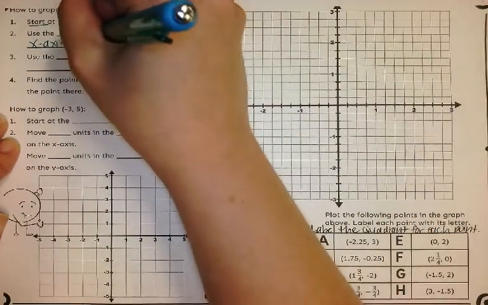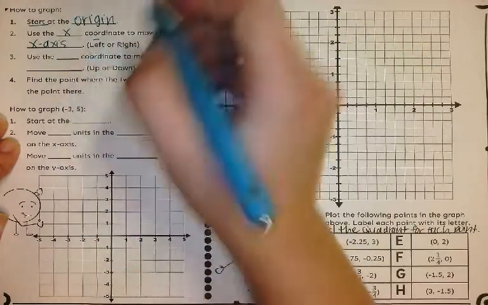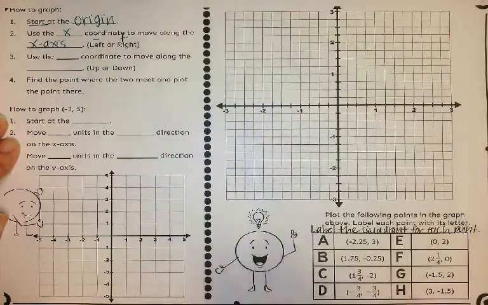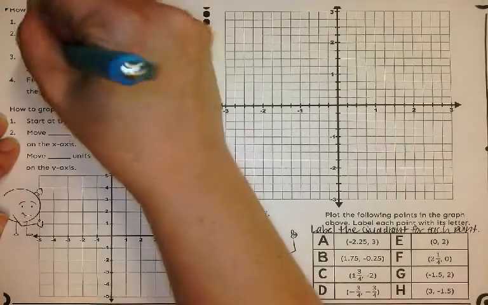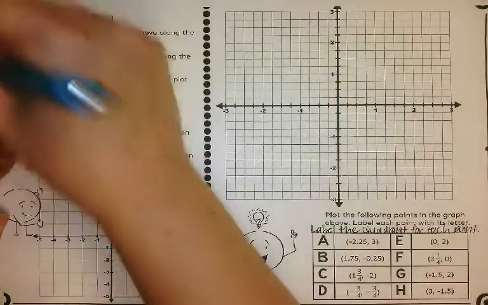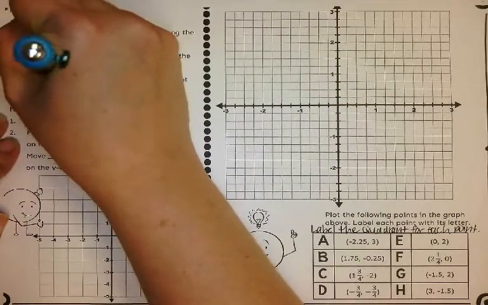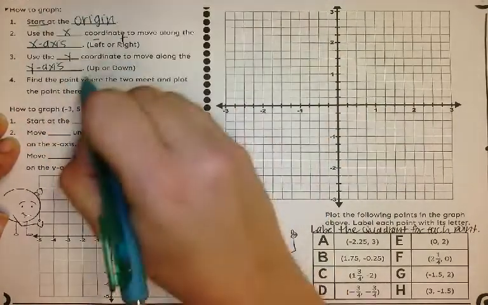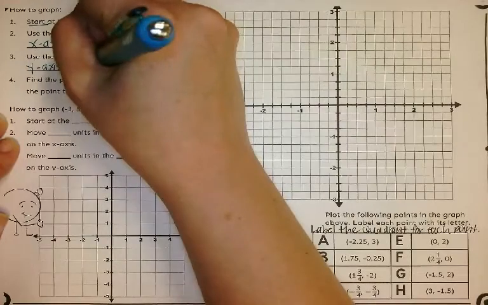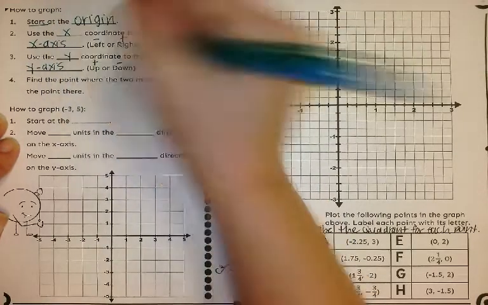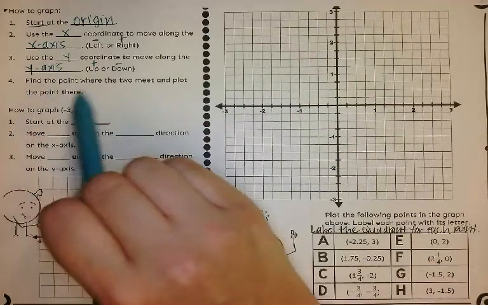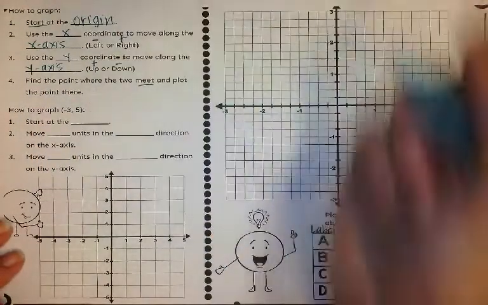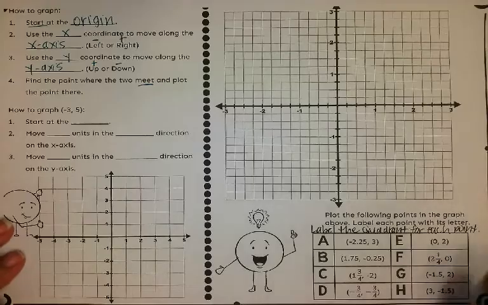If it is a negative coordinate, you'll move left. If it's a positive coordinate, you'll move right. Then you'll use the y coordinate to move along the y-axis, either up if it's positive or down if it's negative. Then you'll find the point where the two meet and plot the point there.